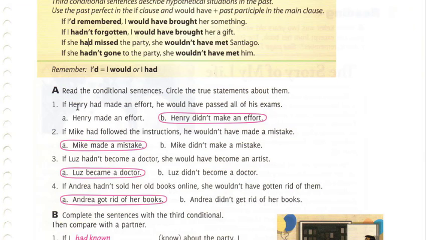Number 1. All of these sentences are in their third conditional form. And the answer is the message or the meaning of the condition.